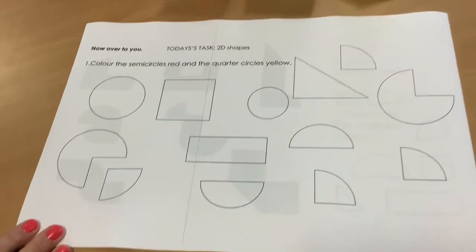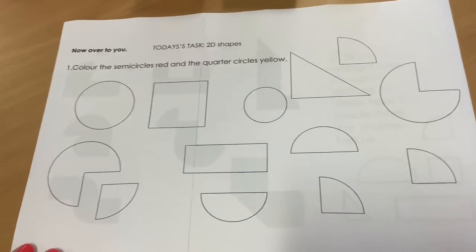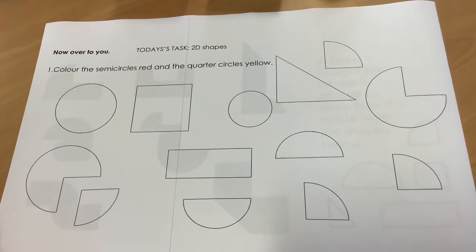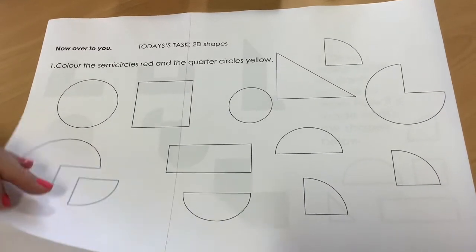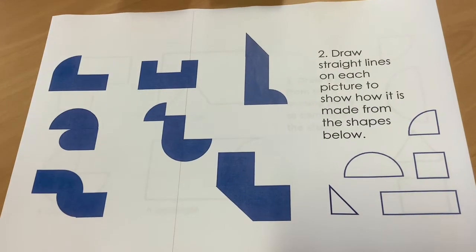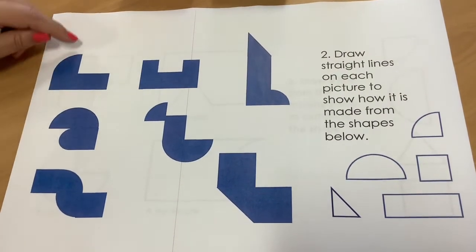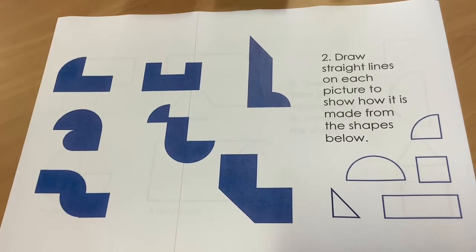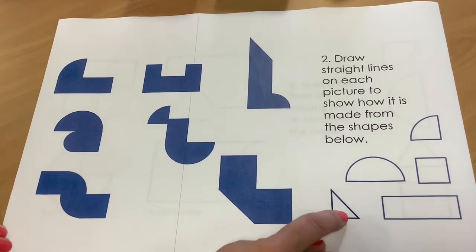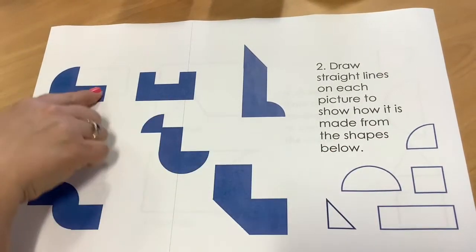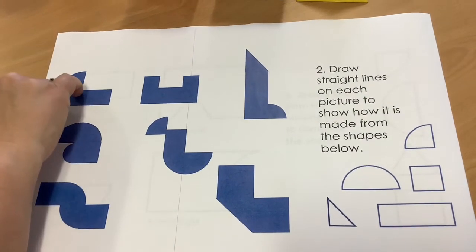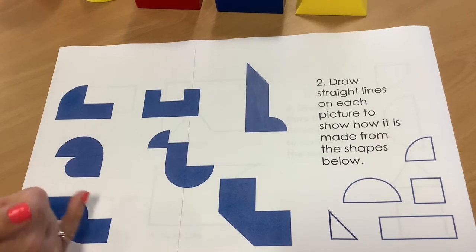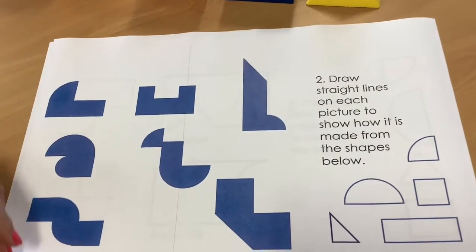So today's task is all about 2D shapes. I'd like you to find the semicircles and colour them red, and colour the quarter circles yellow. I would like you to draw some lines on these shapes to show which shapes they are made up of. So they are all made up of these shapes, but they've been coloured in. I'd like you to perhaps do a dotted line or a black line to show the individual shapes that these have been made up of.